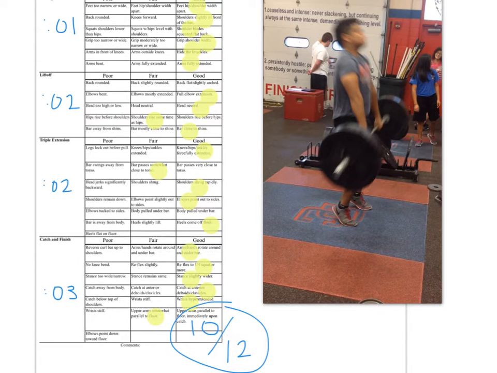At the end, talk about whether or not your clean max went up or down and why you think it went up or down. Talk about your technique. What are some things you do really well? What are some areas that you need to work on? And then finally, just tell us the overall grade you gave yourself.